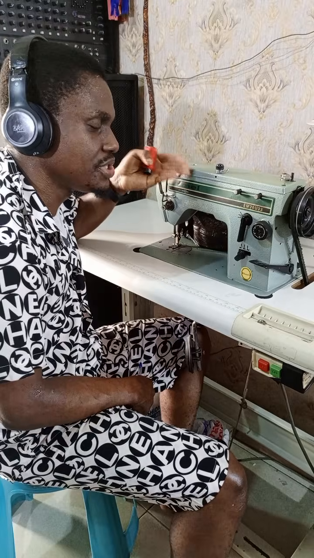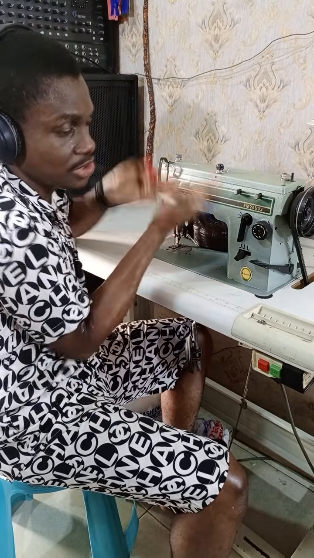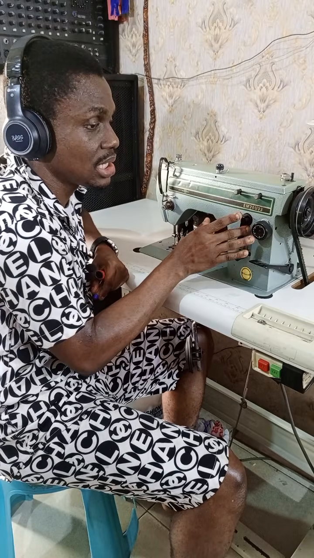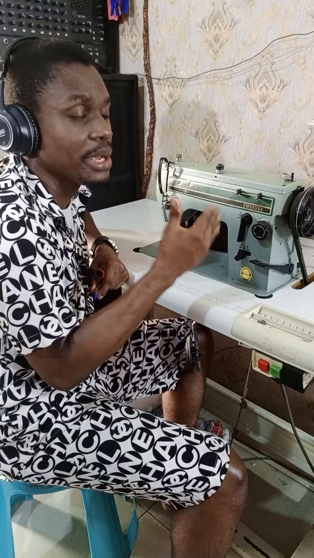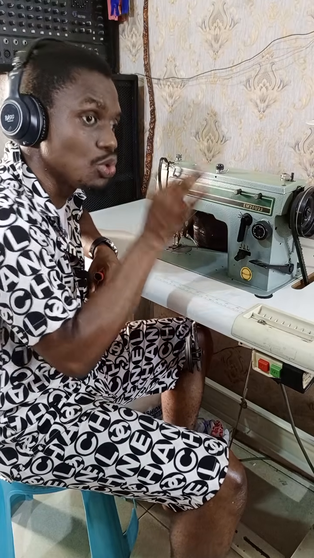So this is the machine for it, and this machine is just like the industrial stretch sewing machine. So let me tell you something. This particular machine can actually give you a stretch sewing. Do you understand? It will also be used for embroidery. You can even use it for a buttonhole. Do you understand? To do a buttonhole on a dress.